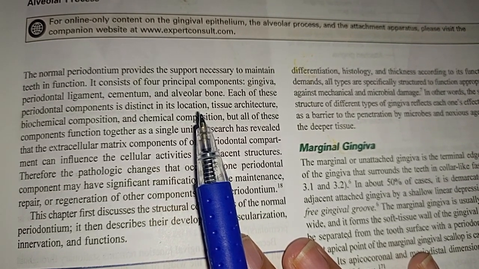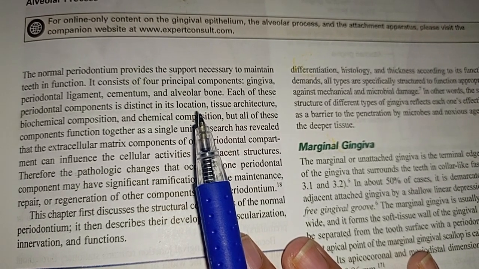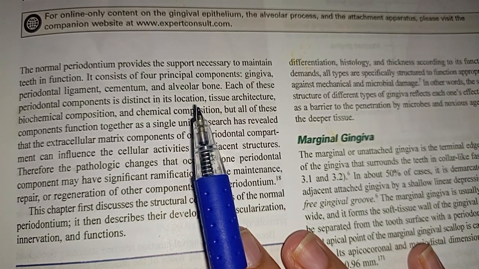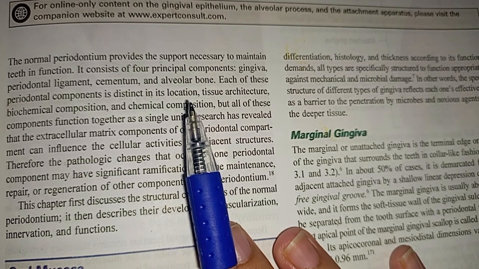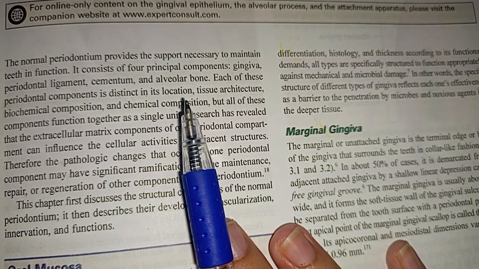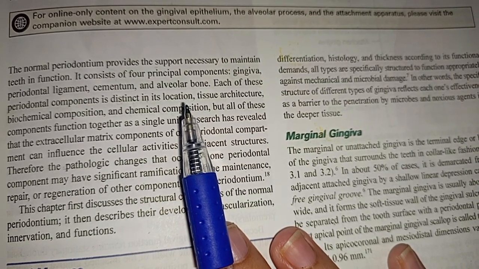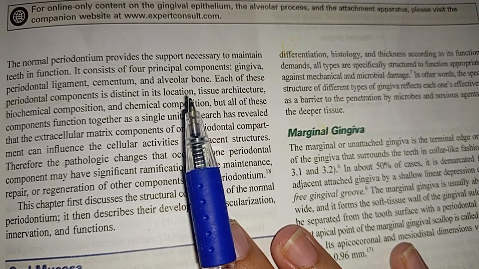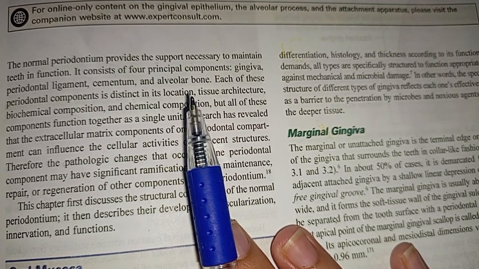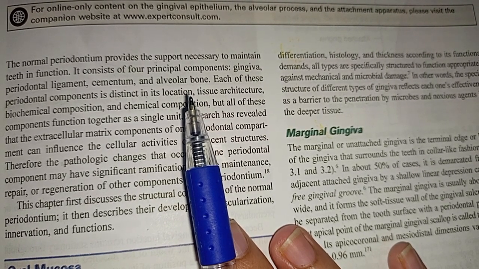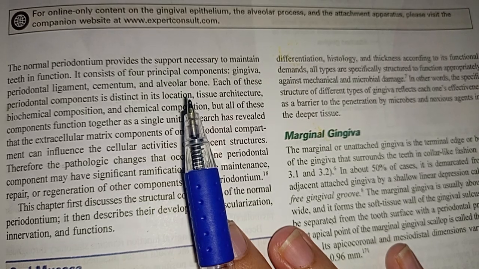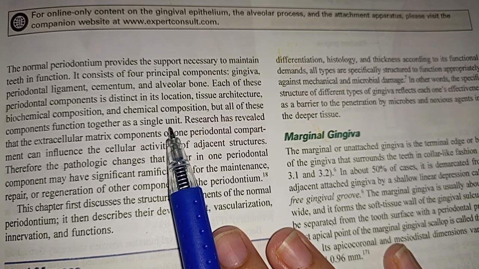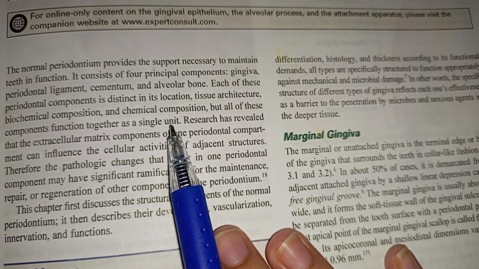In the previous video, we discussed what periodontium is and what its components are. In the second video, we discussed how the components are important. If there is pathology in one periodontal component, it will affect the other components of the periodontium. It is also important that the normal periodontium, like the gingiva, periodontal ligament, bone, and cementum, will provide support and maintain the function of the tooth if it is normal. Each structure of the periodontium has different compositions, different functions, and different locations, but they function together as a single unit, not as individuals.